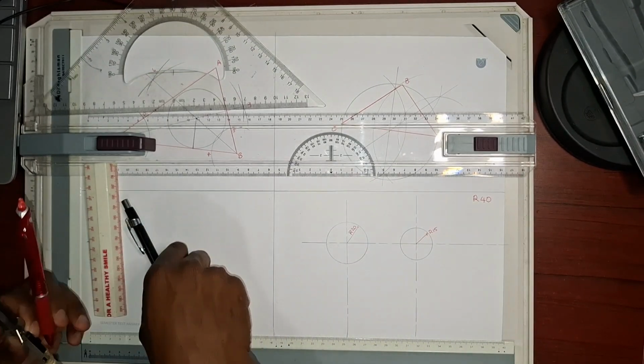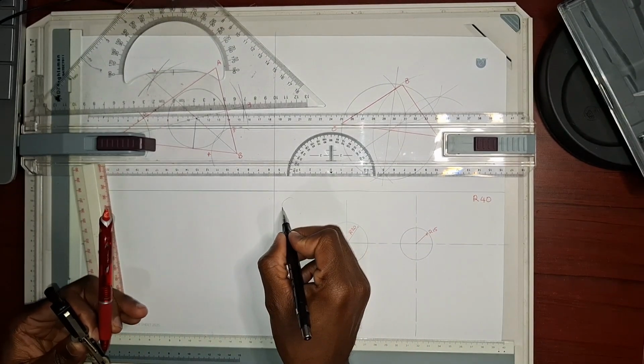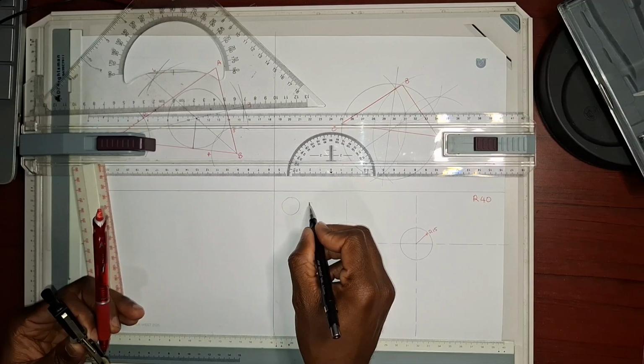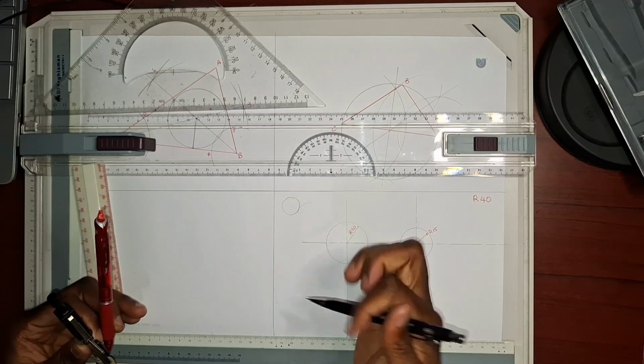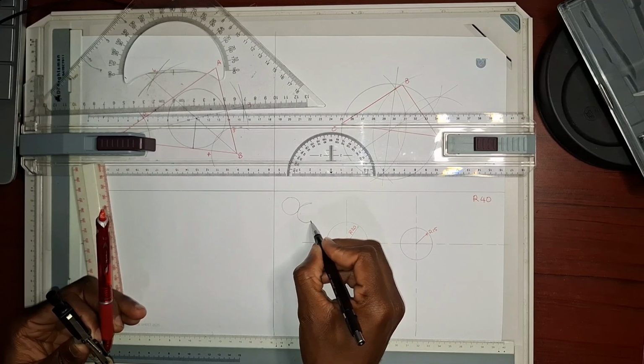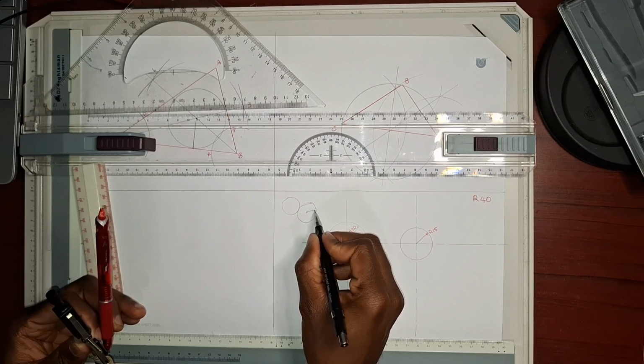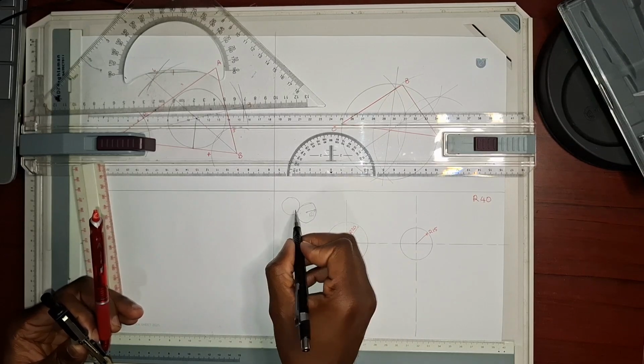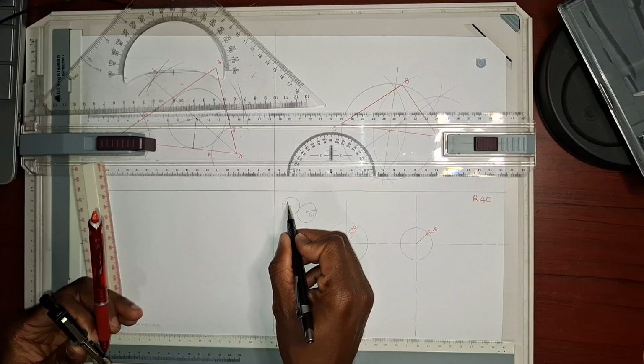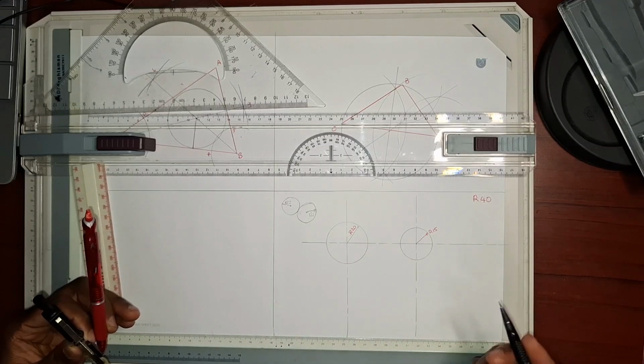The situation that you have there is like this. Let's call that R1 and let's call that R2. So the situation is like this.